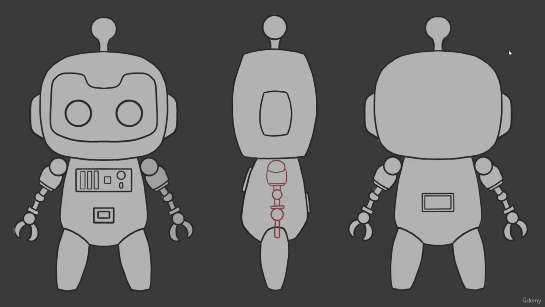It is quite simple, we can create it with the primitives that Blender has. It doesn't have any organic shape, it's just very squared and there's not a very difficult shape to create here. So that is why I decided to begin our course with this character in particular.